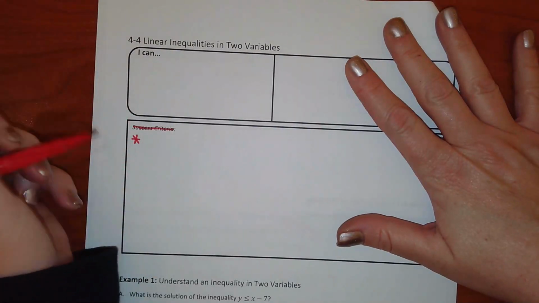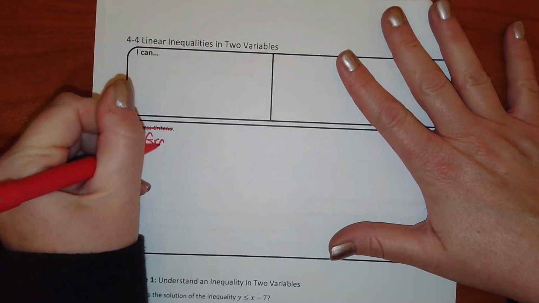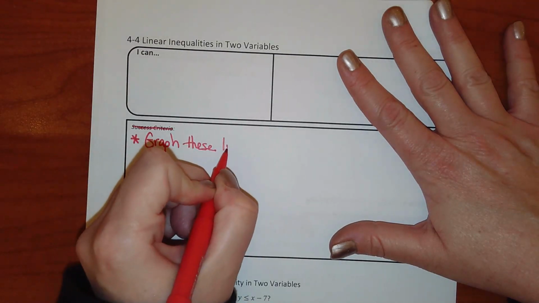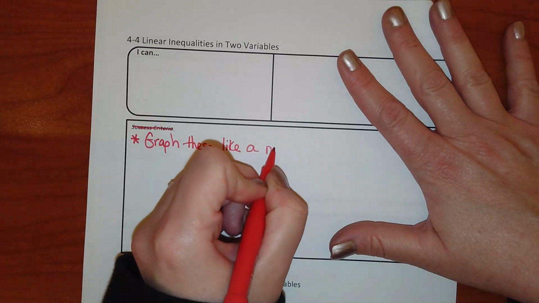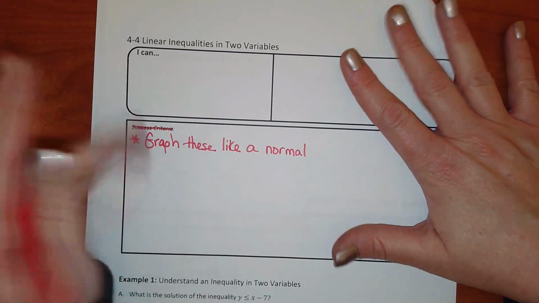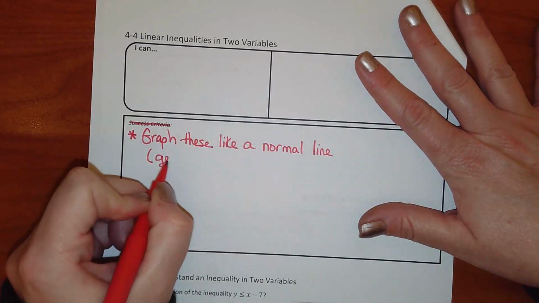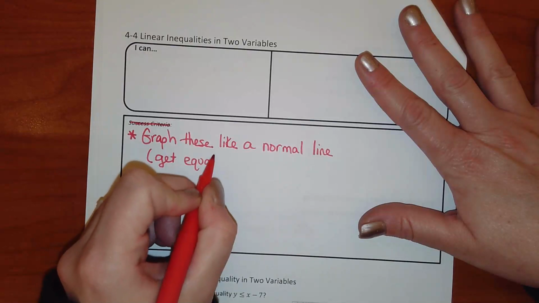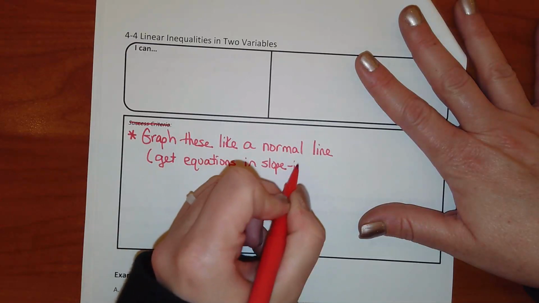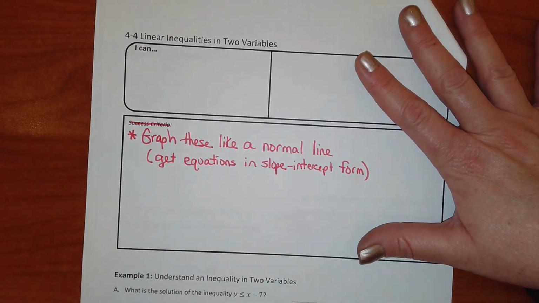But a couple of things to keep in mind today is that you are going to graph these like a normal line. So like you did last week when you were solving by graphing, checking to see where the lines cross, you're going to graph them like a normal line. What that also could mean is that you're going to want to get your equations in slope-intercept form. So if it's not in slope-intercept form, you may want to get them into slope-intercept form.